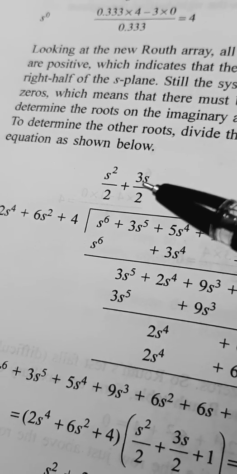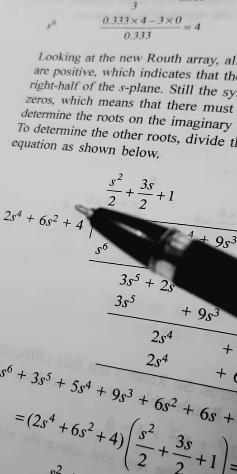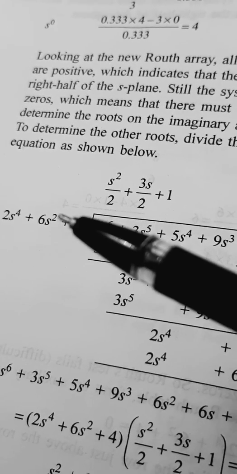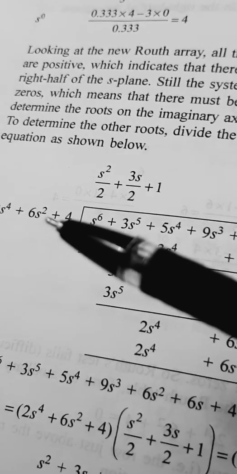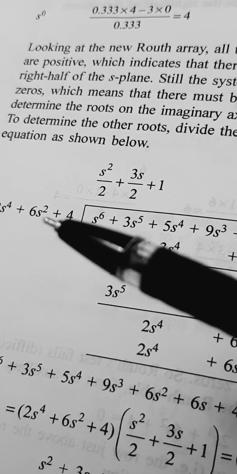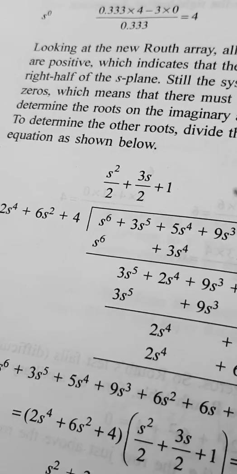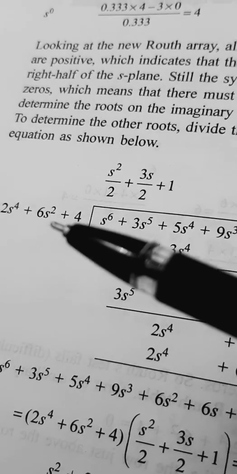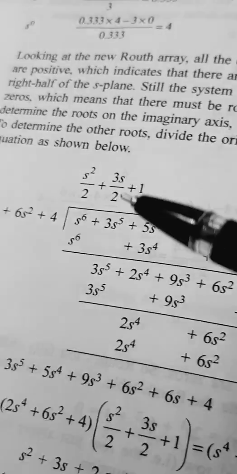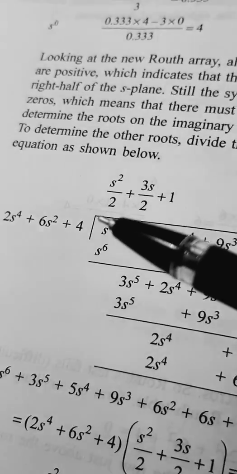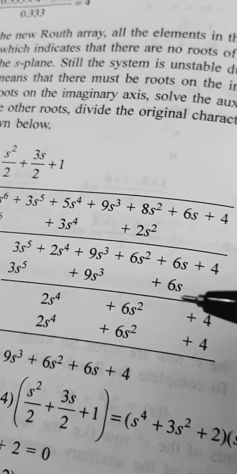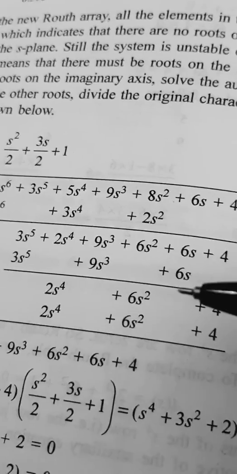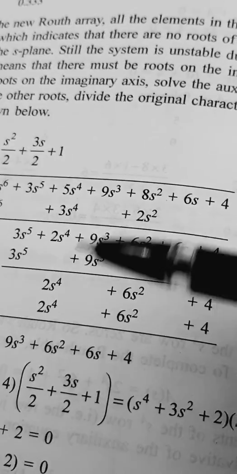Next, you need to multiply this with the next term, 3s by 2 into 6s square, that becomes 9s raised to 3. Then 3s by 2 into 4, that means 6s. Wherever there is a term, exactly down you should place it. Then this entire term you have to subtract from this.